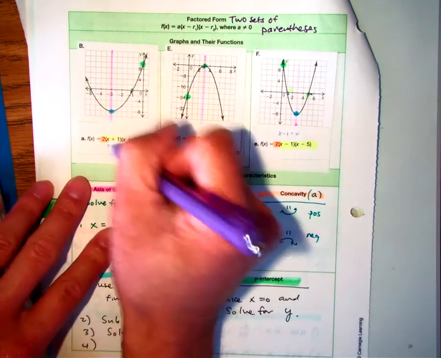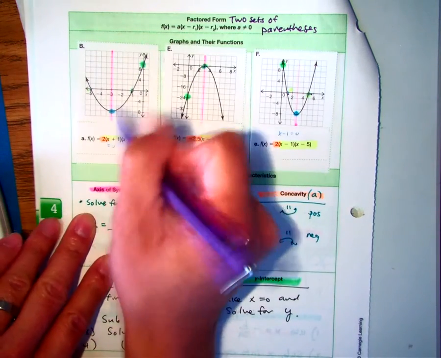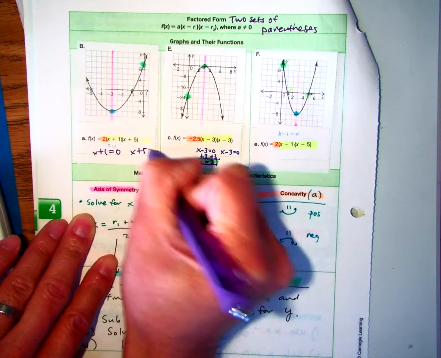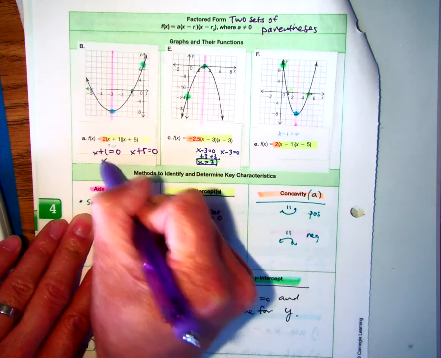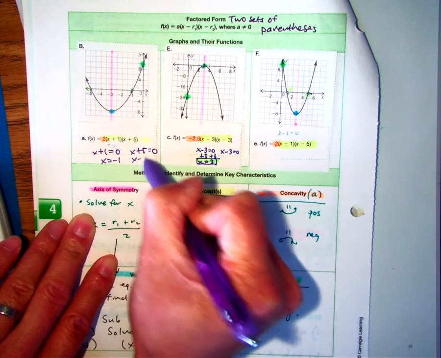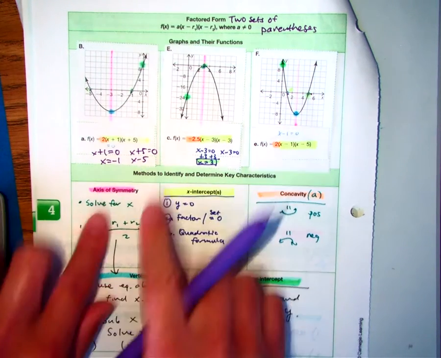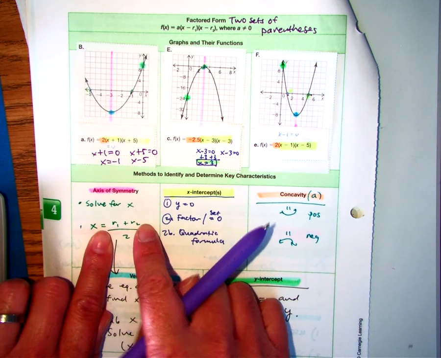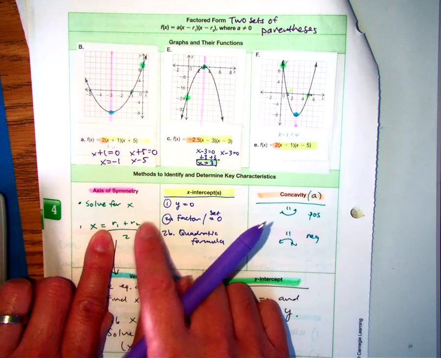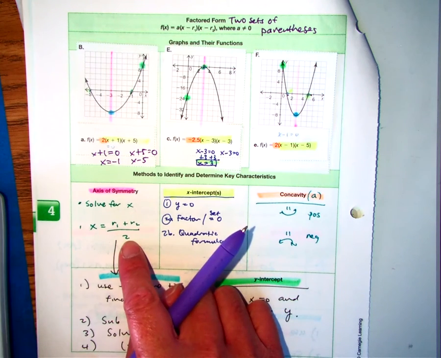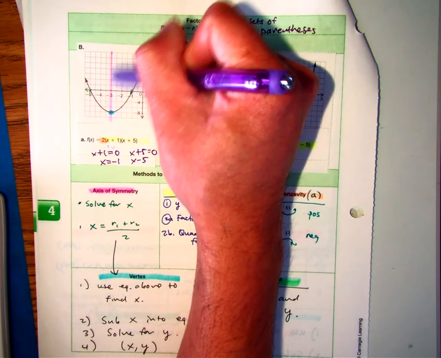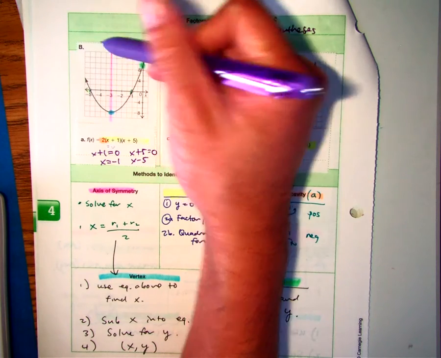For example, here if I solve for x, x plus 1 equals 0, and x plus 5 equals 0, you'll get x equals negative 1 and x equals negative 5. Class, what's negative 1 plus negative 5? And negative 6 divided by 2 is negative 3. So notice how my graph here is at x equals negative 3. Okay?